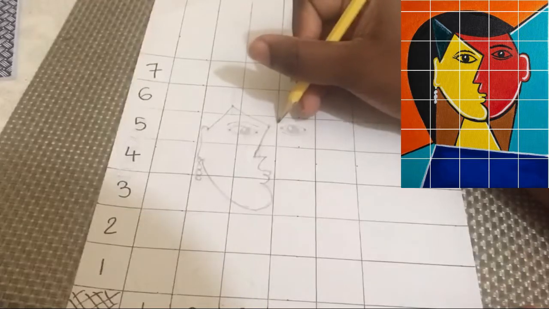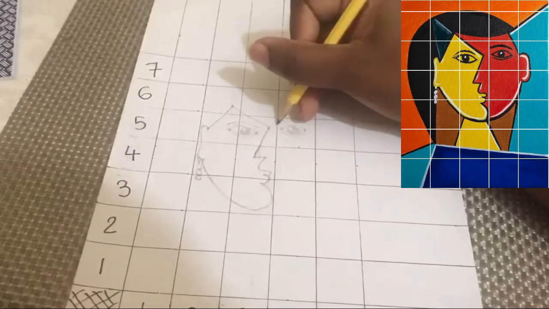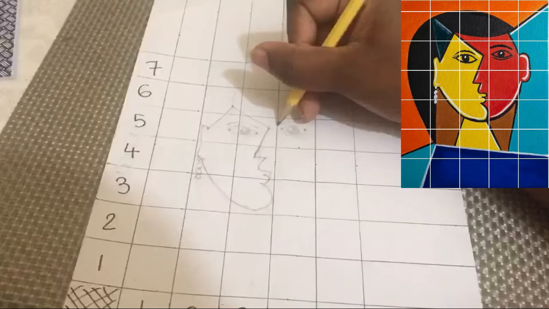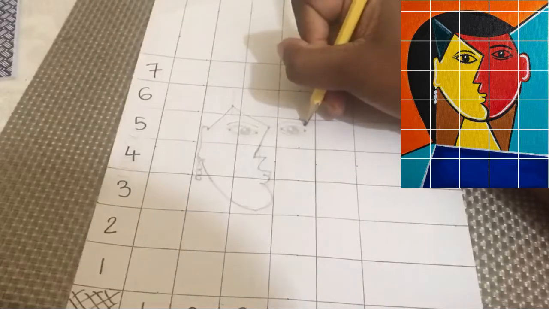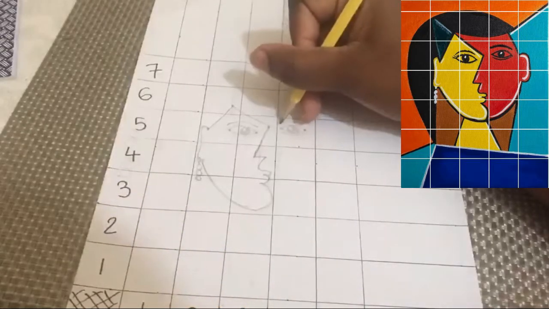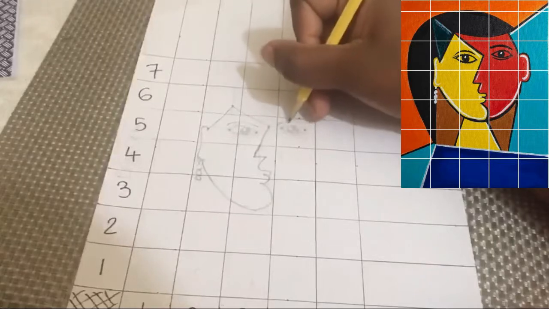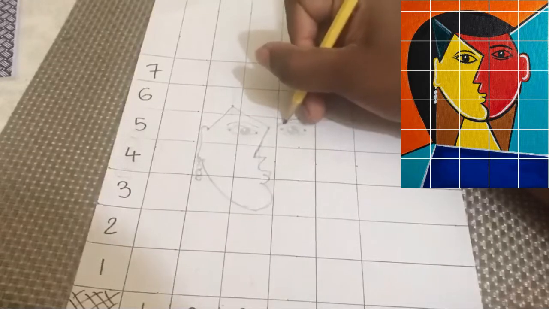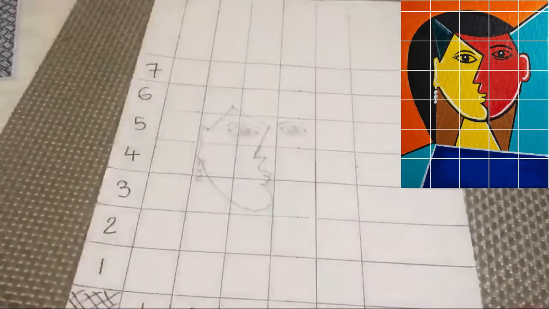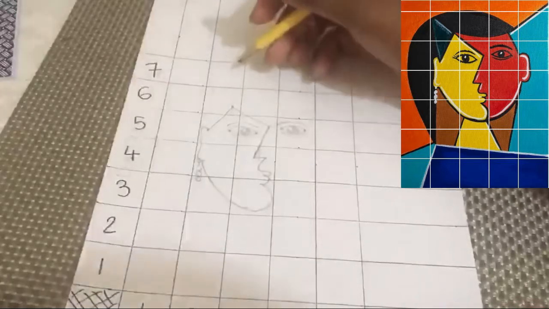And I'm just going to shade in the dark part. Once again, add in the eyebrow. Now this eyebrow, I notice, touches this line. So I'm going to make sure that this end of my eyebrow is touching it. And this eyebrow is a little bushy, so you can put some lines there to signify the bushiness. And we'll continue.